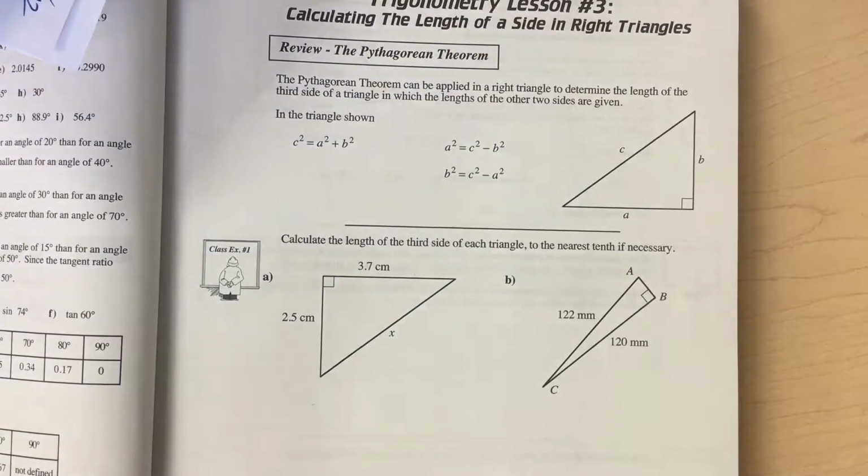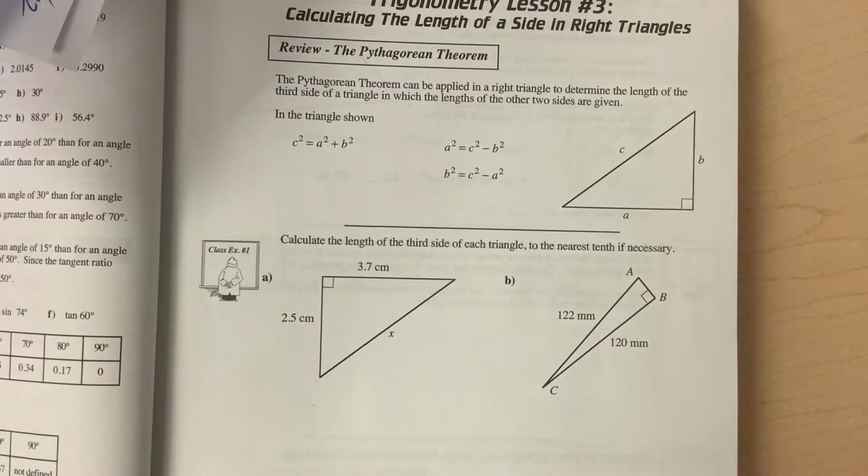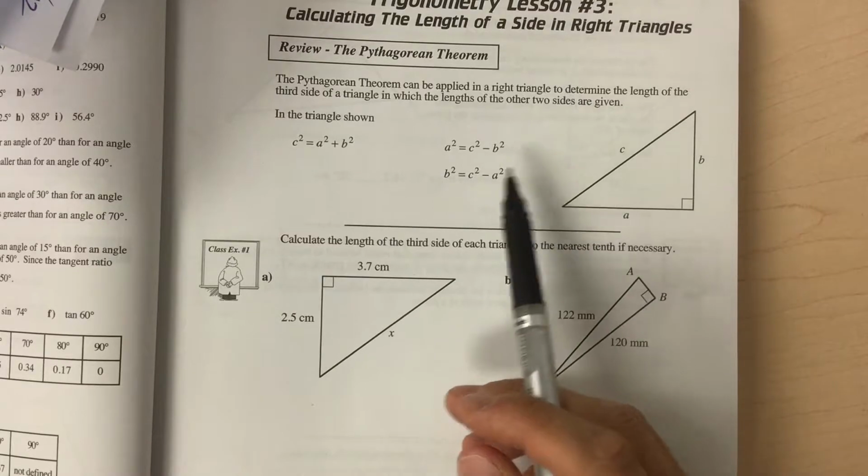Welcome to lesson number 3. We're going to look at calculating the length of a side in right triangles. First, we're going to review the Pythagorean theorem.